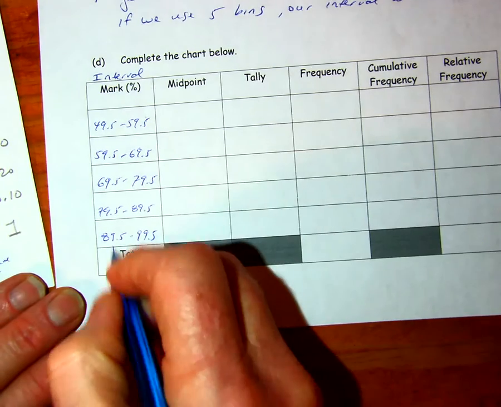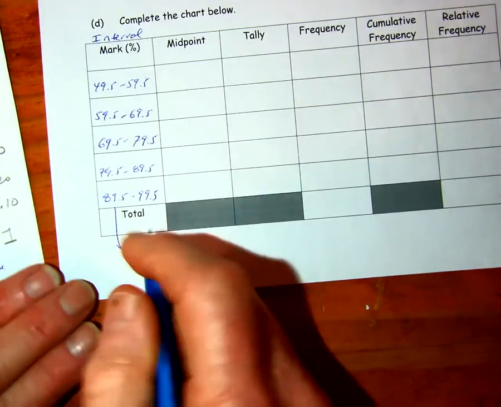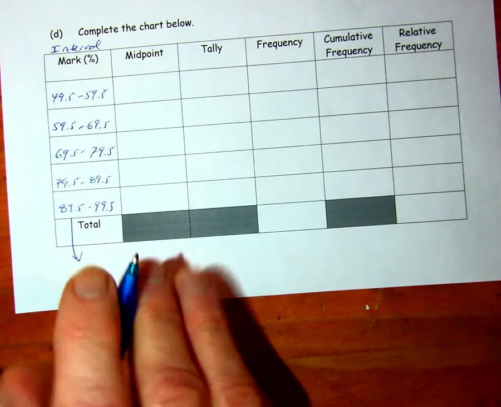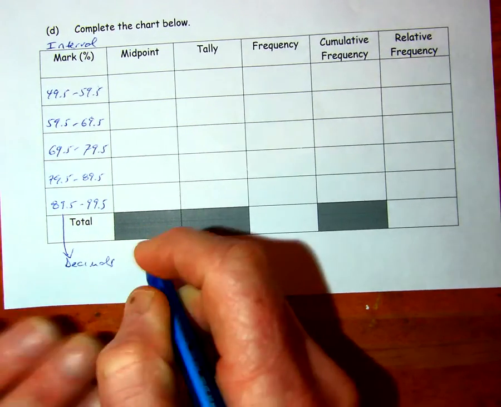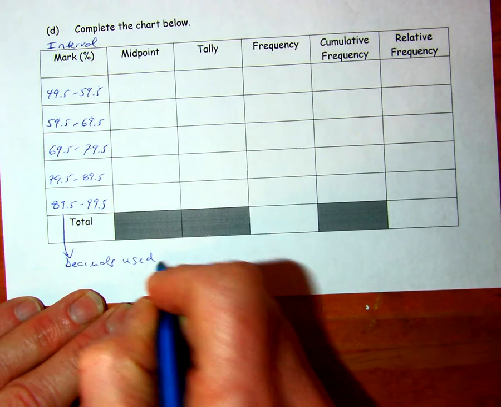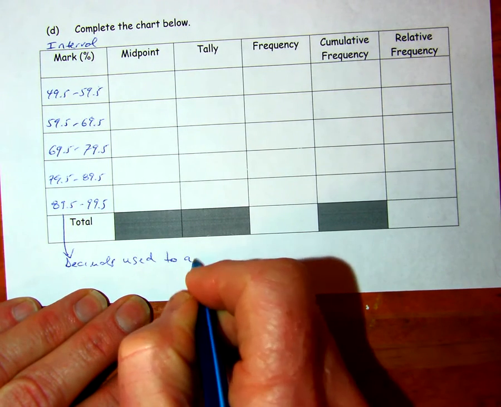And why are we doing it this way? I'm just going to write this for the people that aren't here. The decimals are used to avoid confusion.